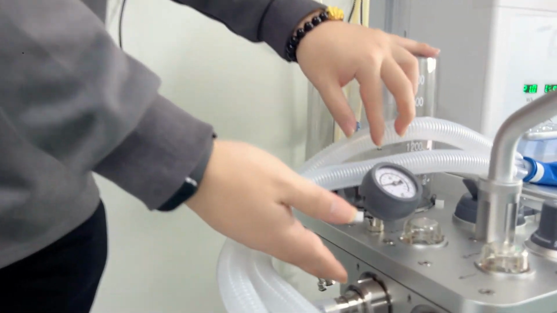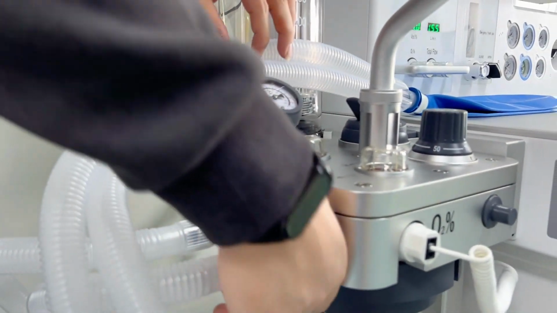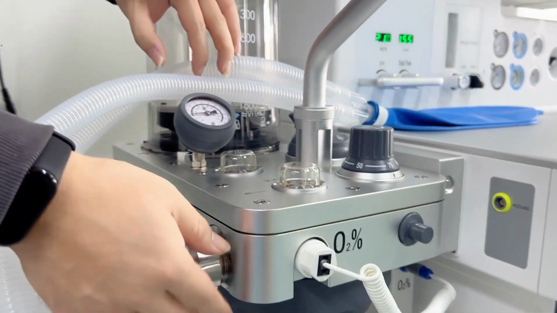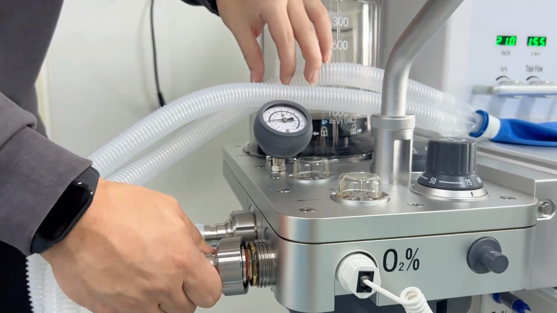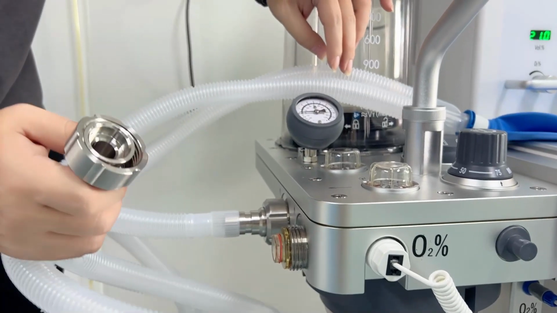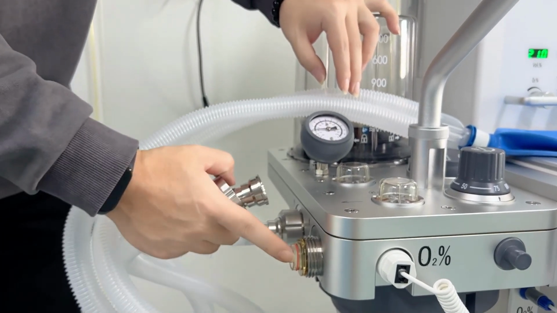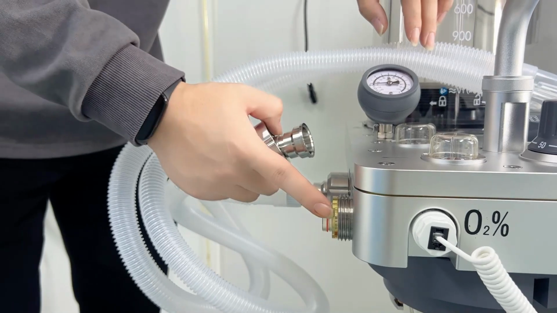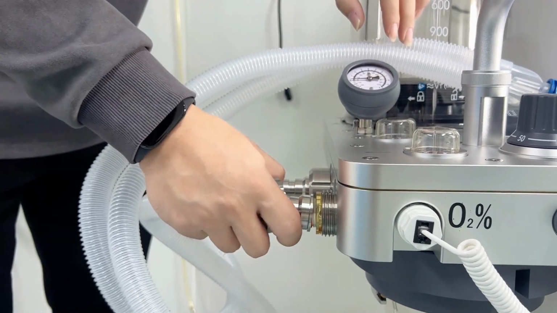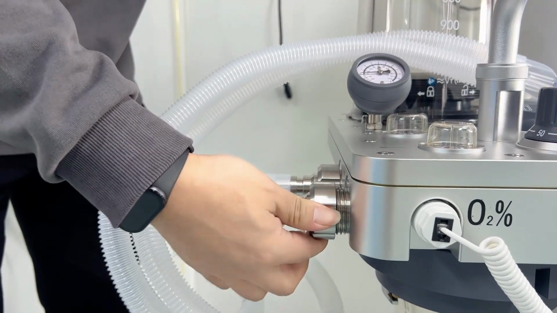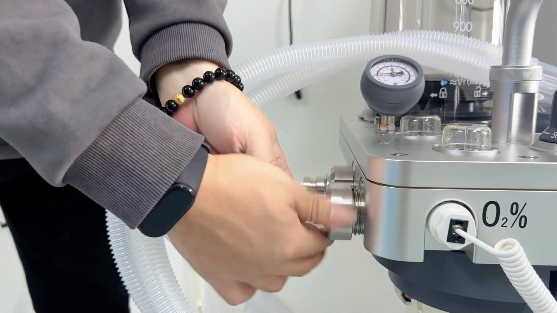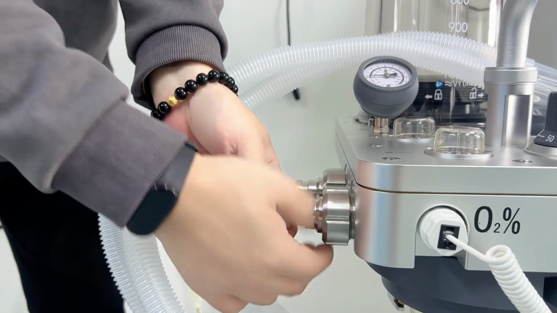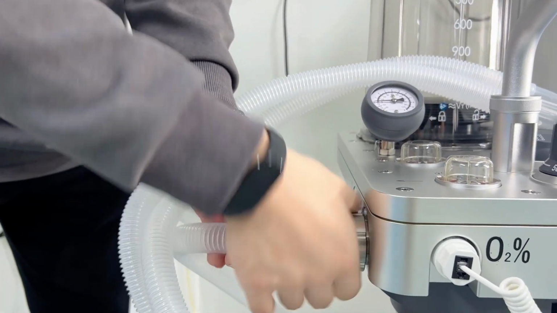Here is the inspiration port and expiration port. And if you want to clean it, it's also very easy. We can just rotate this and then we can take it out very easily, like this. And also the sensor, we are using an inbuilt design, so it will never break and we can keep it steady for using it for a long time. And we just install it back, and it's also very easy to rotate it tightly.